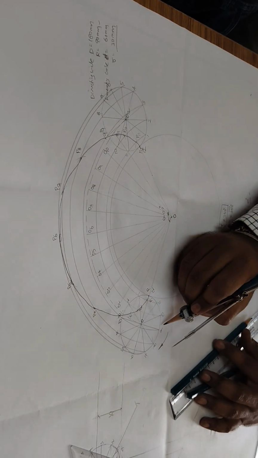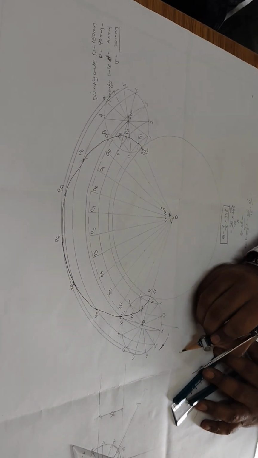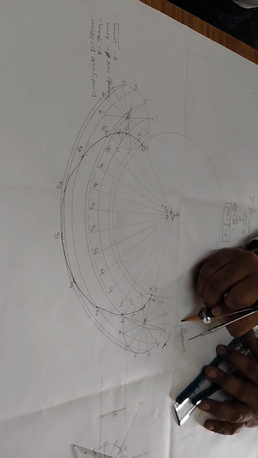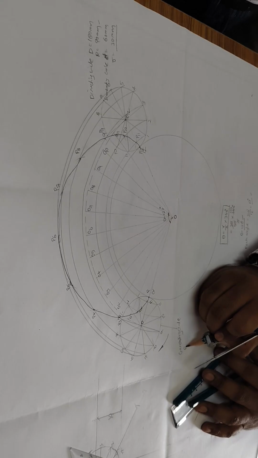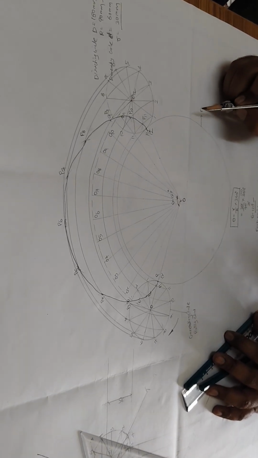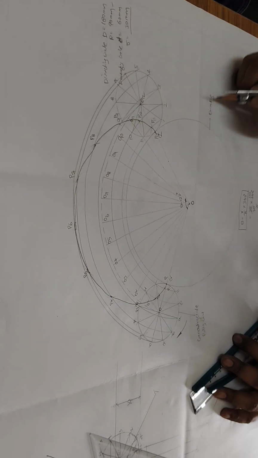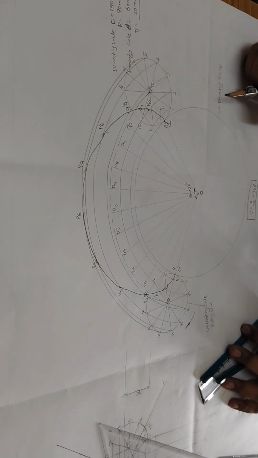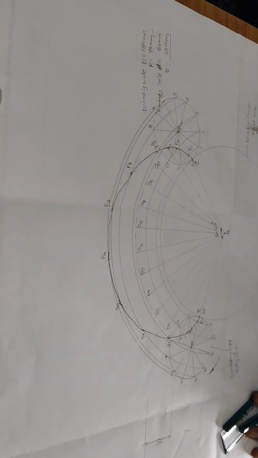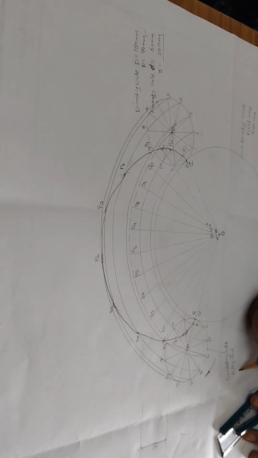This circle you can call the generating circle, or the rolling circle. This circle you can call the directing circle, or the fixed circle or base circle. Or you can say this is the moving circle.